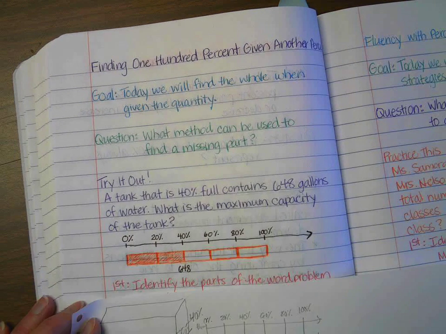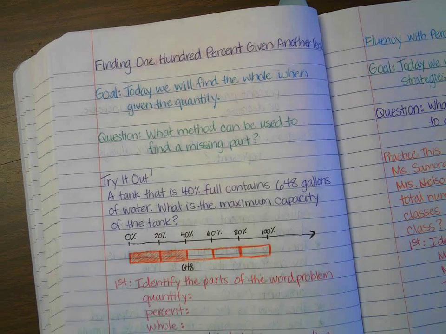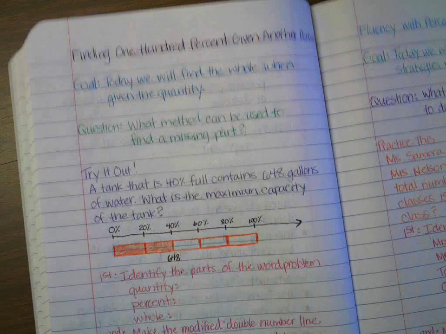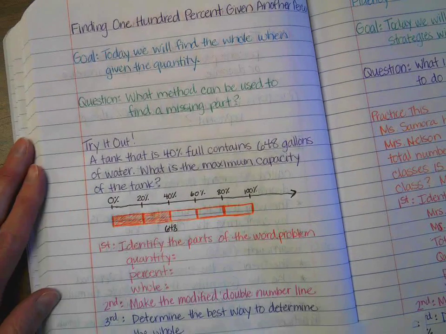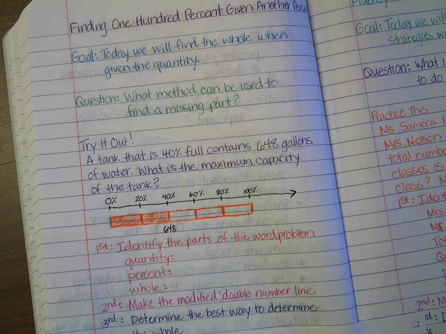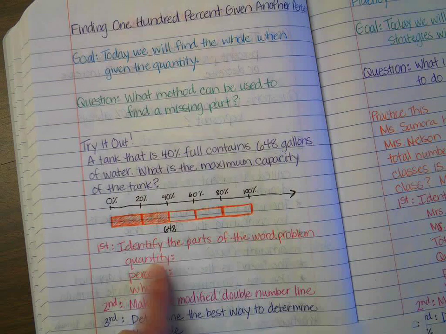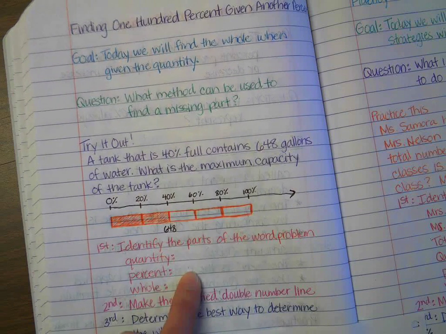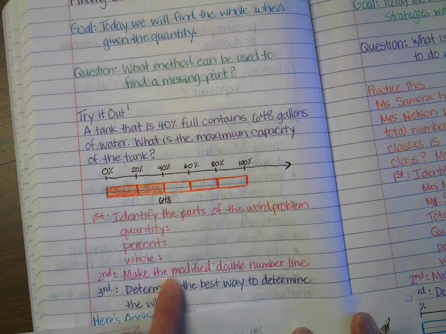Okay? So basically, that's what we have. Let's look through the steps really quickly that I have written here in the notes. Please write these steps down, even though we already solved it. I do need you to have them written down so that you have a space that helps remind you. So first, you need to identify the parts of the word problem, which is what we did. What would be the quantity? 648. What would be the percent? 40%. What would be the whole? We don't know, so we use W.